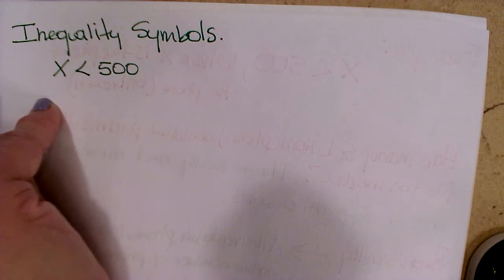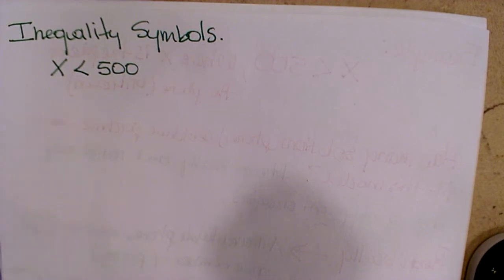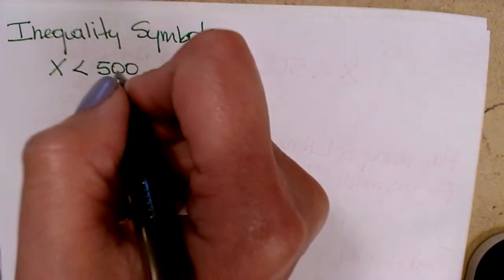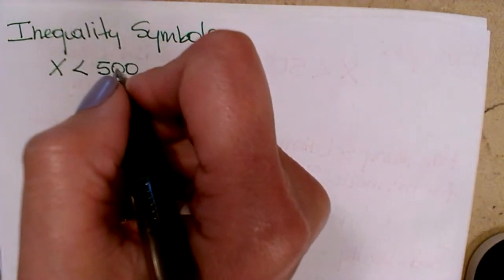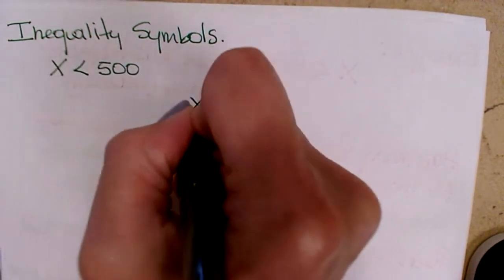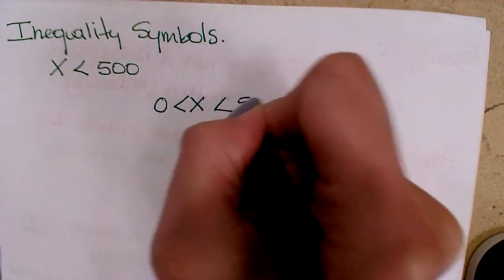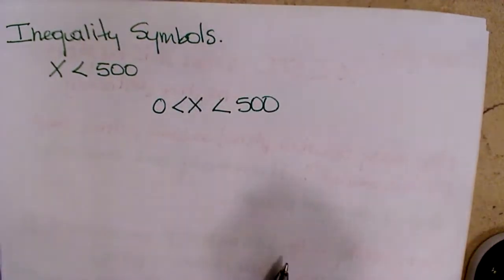That's not realistic. But we still want to write an inequality that makes sense to us. So let's write an inequality that takes this into account. We're going to buy a phone that costs us some money, so it's going to be greater than 0 and less than 500.